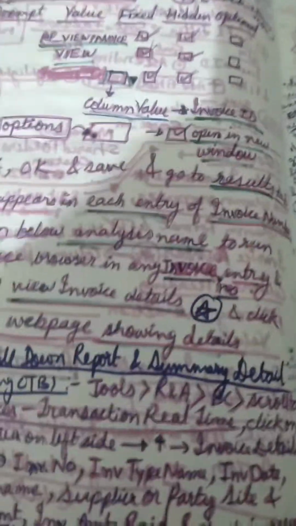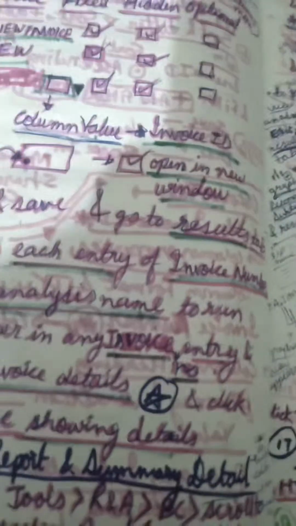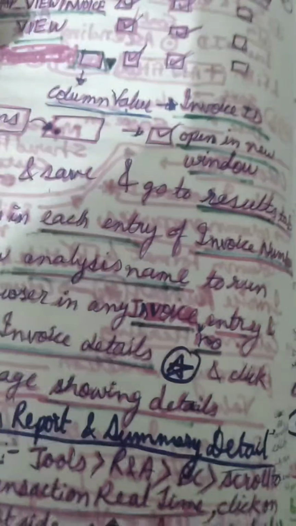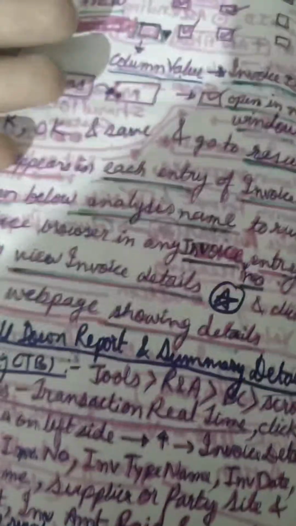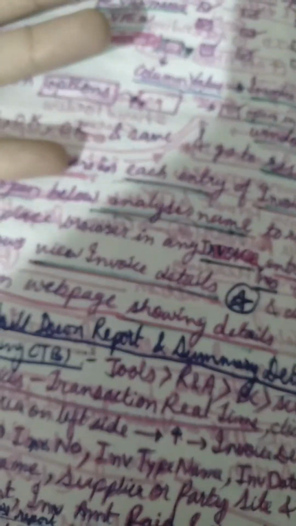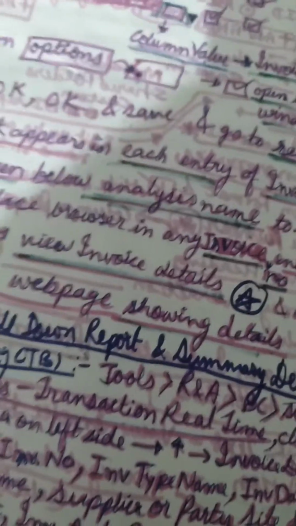Similarly, we have something called a drill down report. In a drill down report, the same thing happens, but instead of an application web page, you navigate to another report, maybe a summary detail report, or you can give two names, whatever you want.